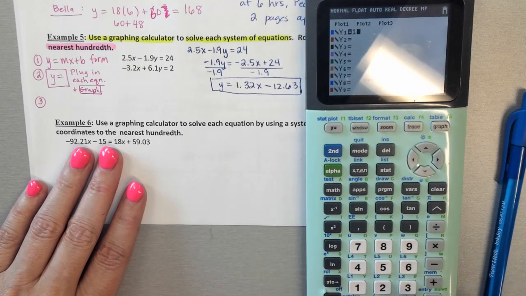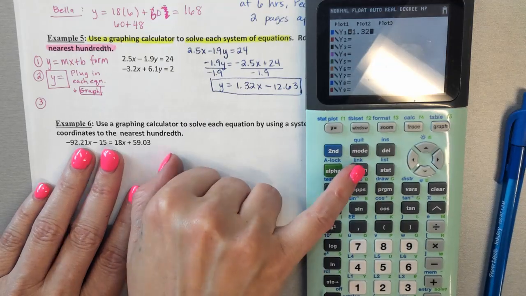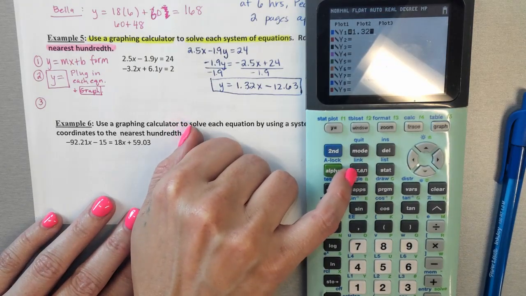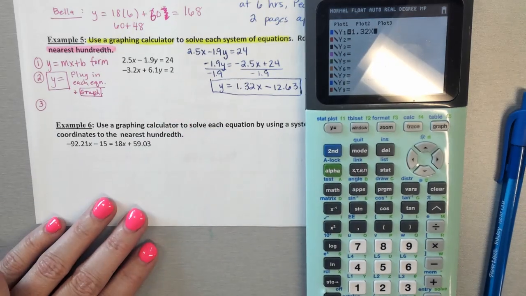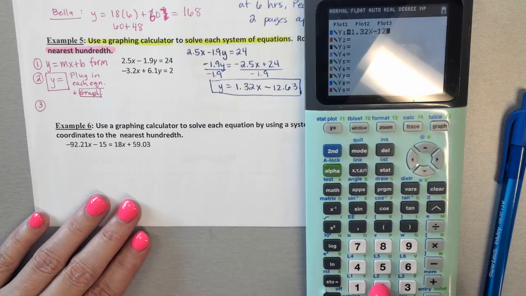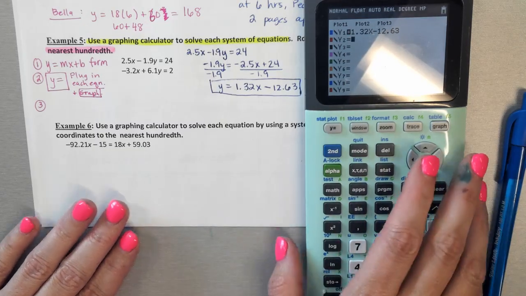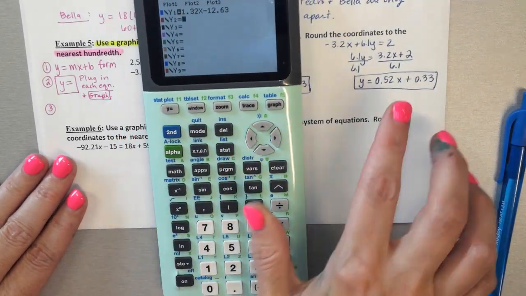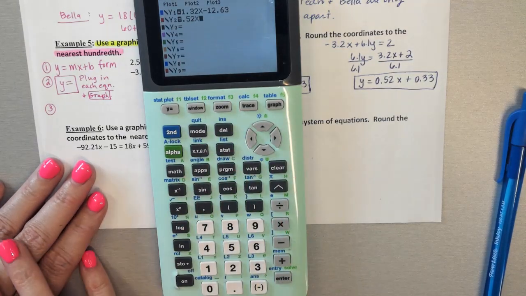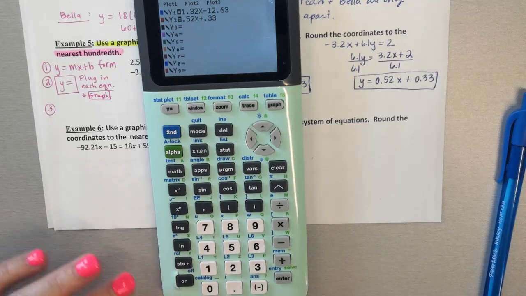Okay, so you have 1.32. The x button, you're going to use this variable. See, it says X, theta, n. If you press it, it'll give you your x. That's your variable key, minus 12.63. And then for this one, we can put in 0.52x plus 0.33, and then go ahead and hit your graph button.